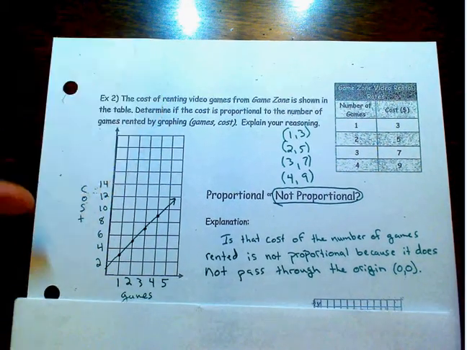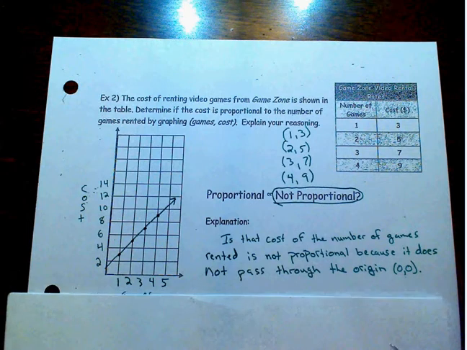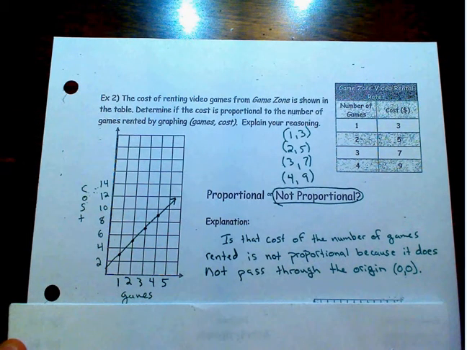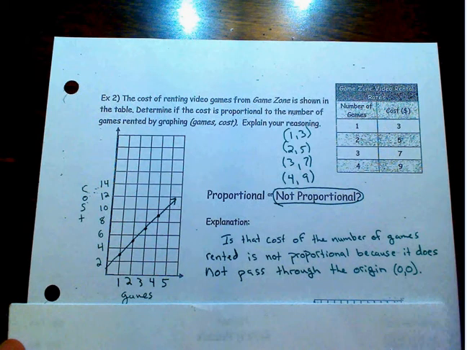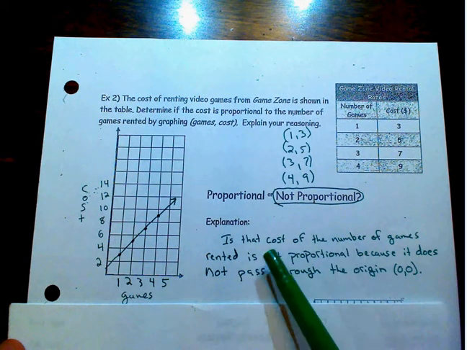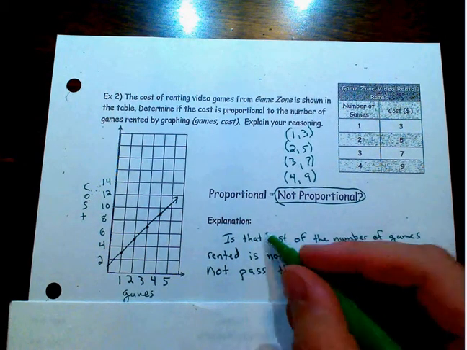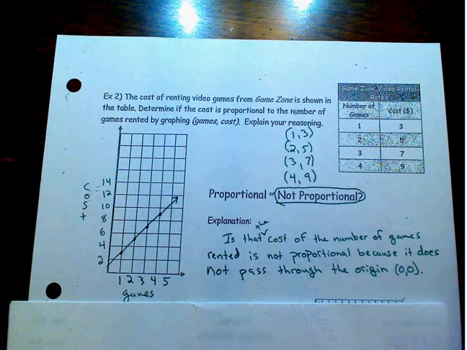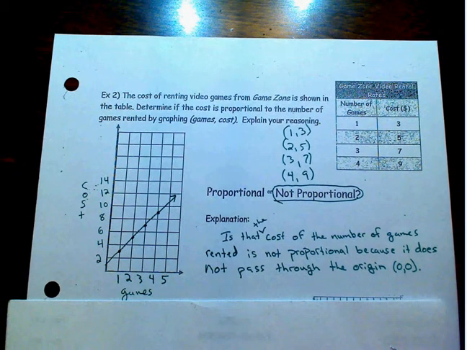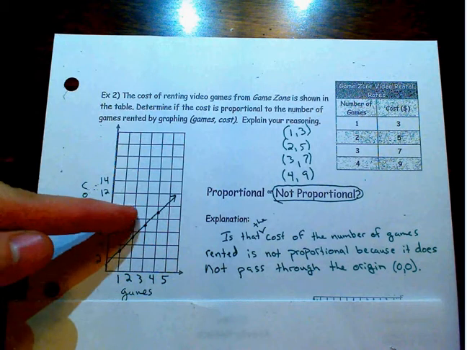Now I did it by twos. The cost is by 2's on the side and games by 1 on the bottom. And we can determine that this is not proportional because, bad grammar, the cost of the number of games rented is not proportional because it does not pass through the origin of 0, 0. Okay, we can estimate that there may be a fee for the first game cost, or there's a coupon, or whatever it would be that would change that and not make it proportional.